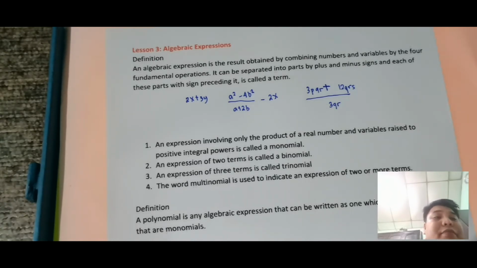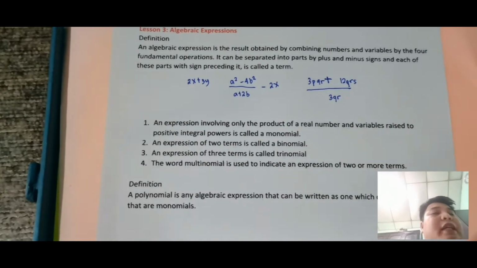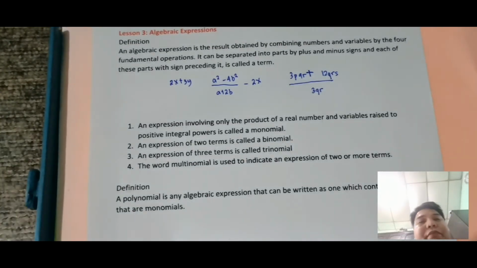So number 1, ito pa yung mga sunod na meaning or mga definition na kailangan natin tandaan. An expression involving only the product of a real number and variable raised to positive integral power is called monomial. So tandaan mo, sir, ano po ibig sabihin ng positive integral power? When we say positive integral power, that is a positive integers. Okay, so ano yung positive integers? That is 1, 2, 3, 4, 5, 6, 7, 8. So wala kang makikitang fraction, wala kang makikitang zero, wala kang makikitang negative. Okay, tandaan yun.